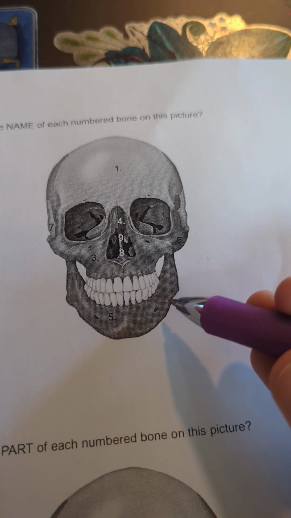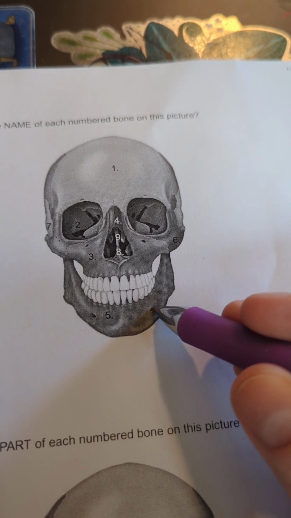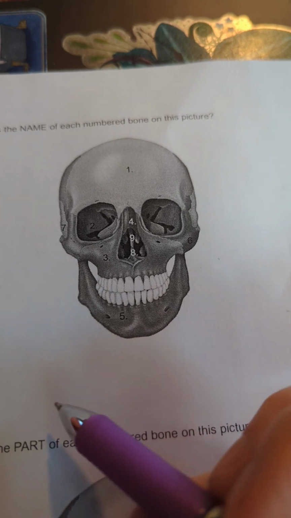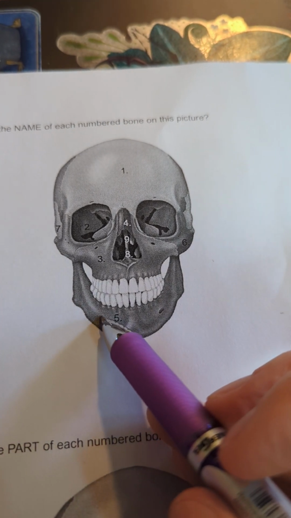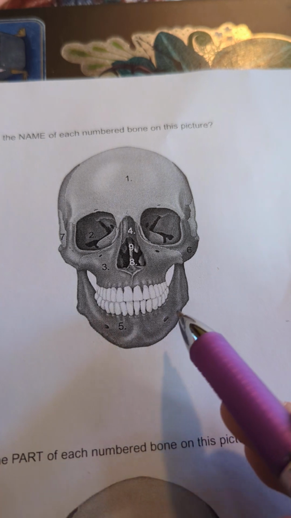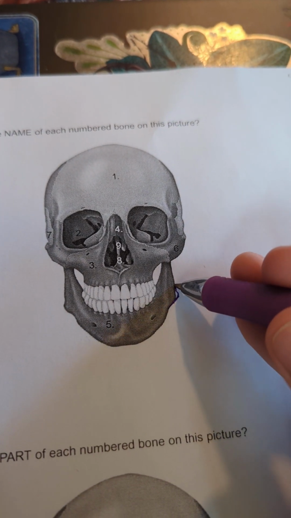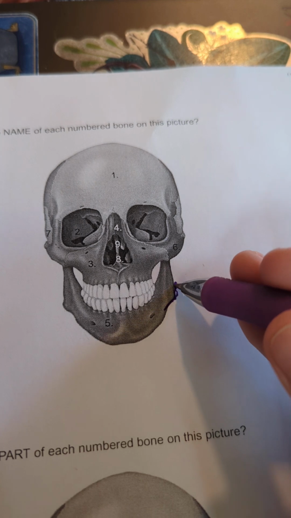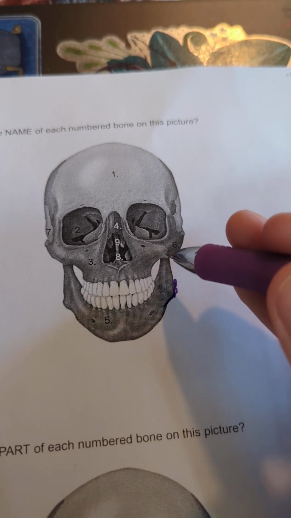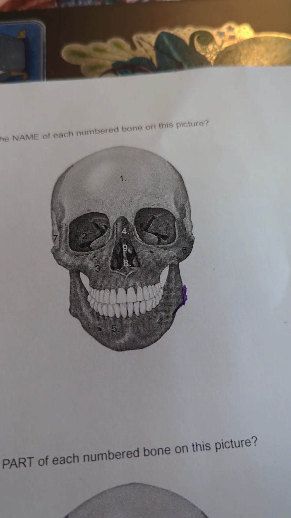There's some parts of the mandible to know. This little hole right here, that's the mental foramen. There's another one on the other side, also the mental foramen. And this big part in front of the mandible, that's the body of the mandible. And then this right here is the angle of the mandible. And then the part coming up top is the ramus. Ramus means branch. So it's the ramus of the mandible.